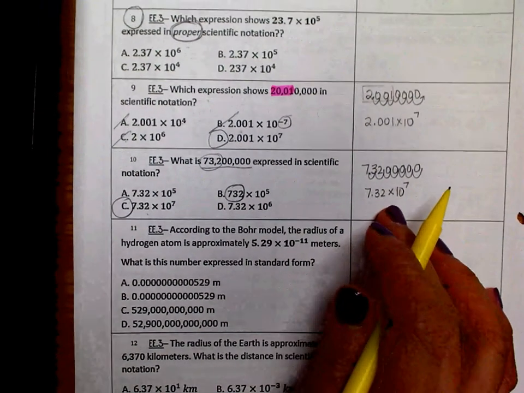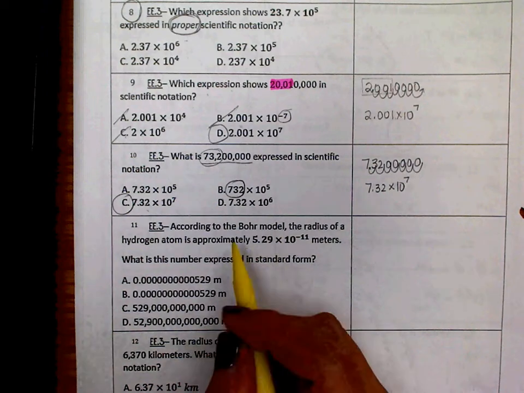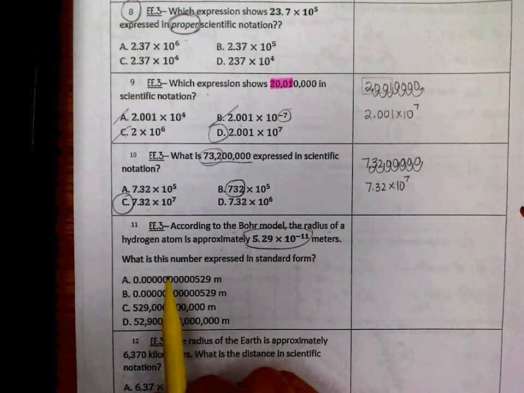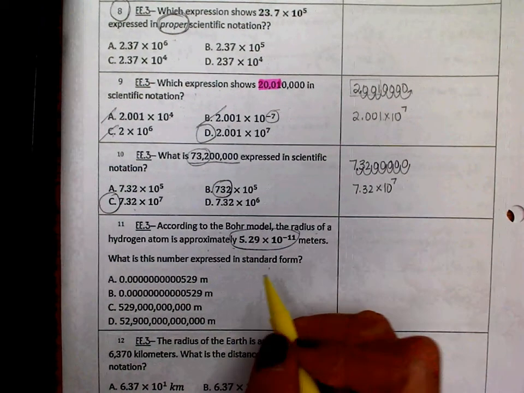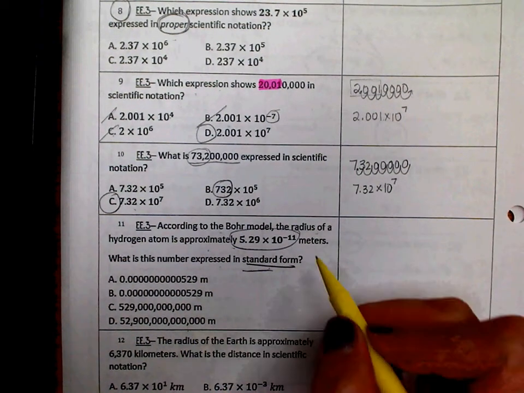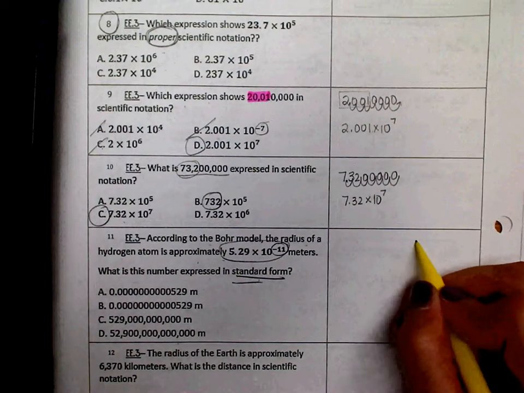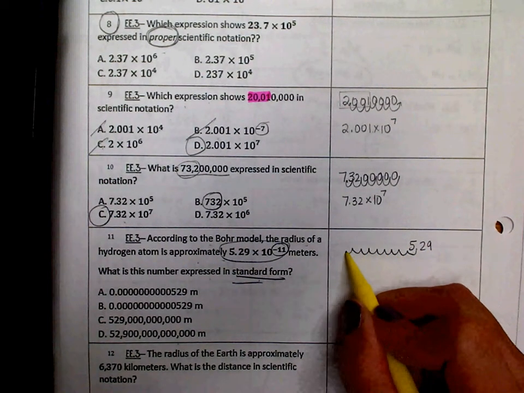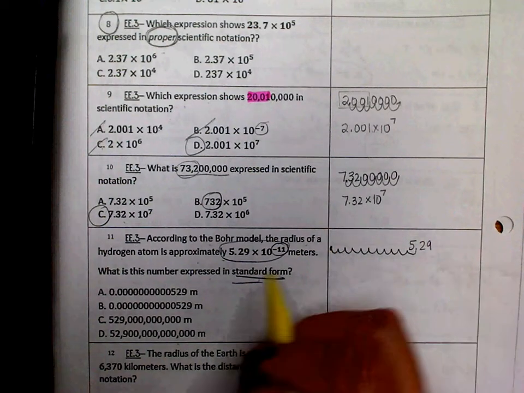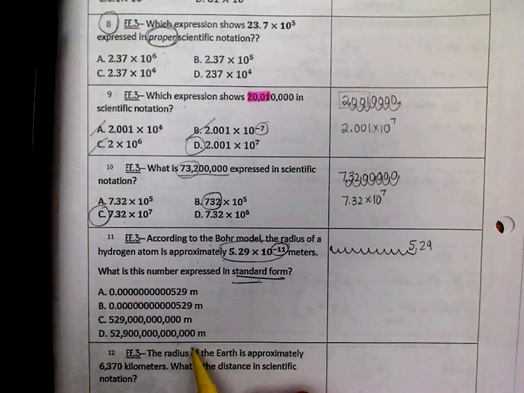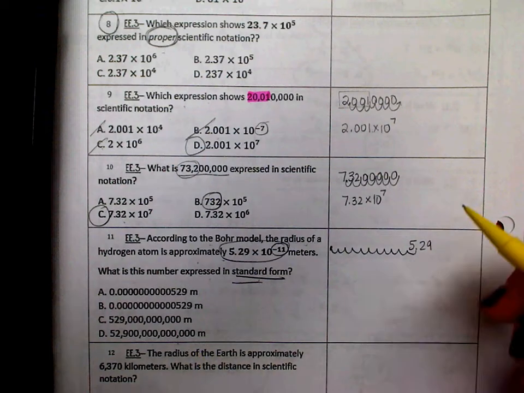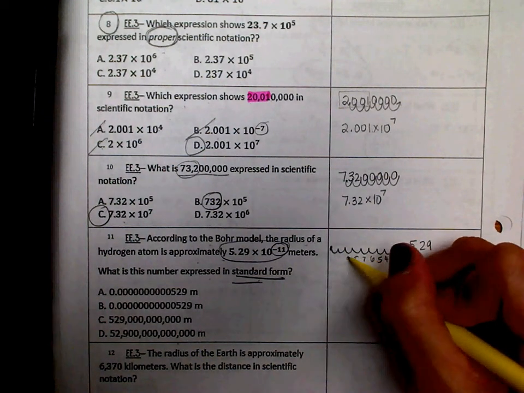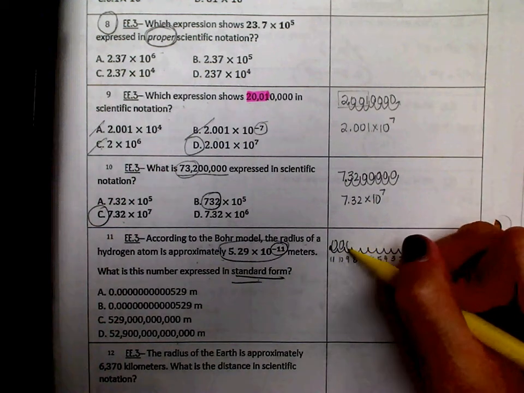Number 11. Okay. So this one says, according to the Bohr model, the radius of a hydrogen atom is approximately this many meters. What is the number expressed in standard form? So standard means all the zeros. Now, which way does this negative 11 tell you to go? To the left. So 5.29, 1, 2, 3, 4, 5, 6, 7, 8, 9, 10, 11. Now be careful because just one too many zeros or one short zero is going to throw you off. So it might help: 1, 2, 3, 4, 5, 6, 7, 8, 9, 10, 11. Make sure you have a 0 for all the empty spaces.